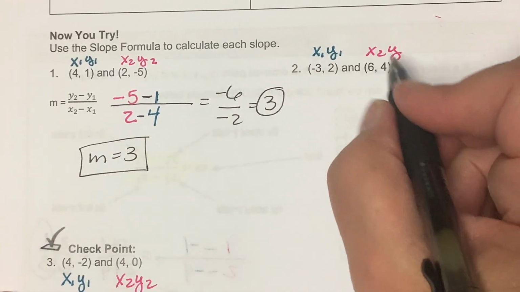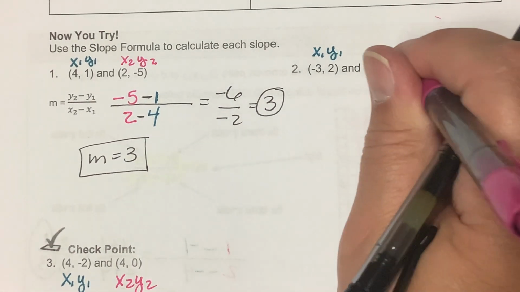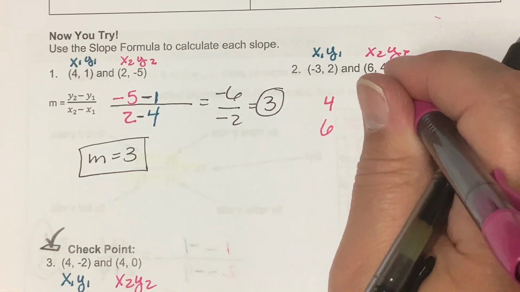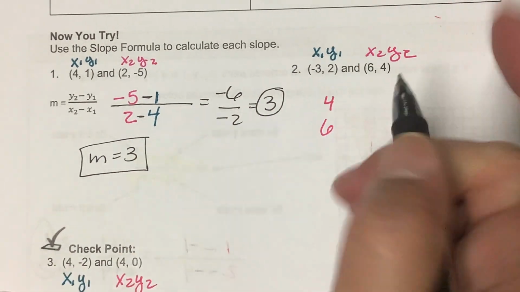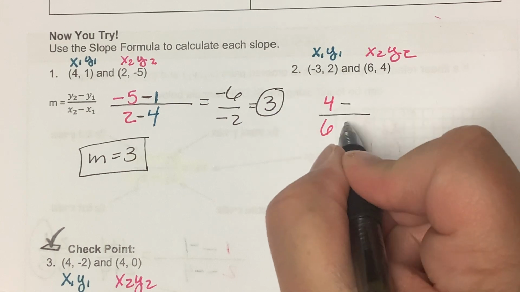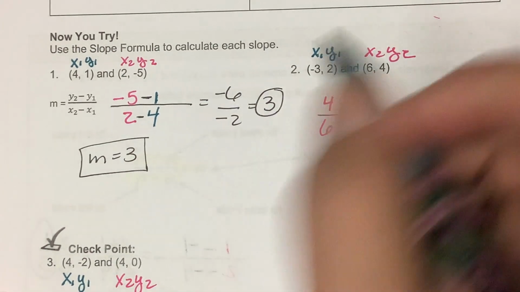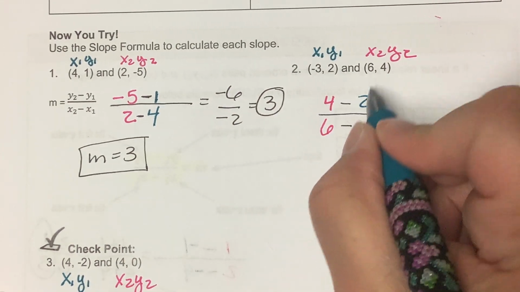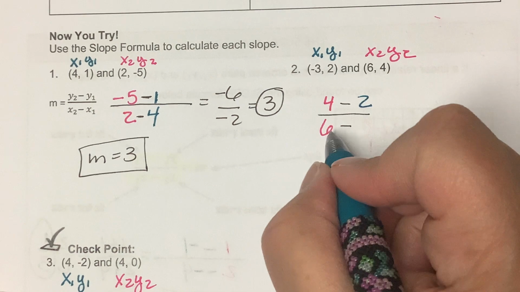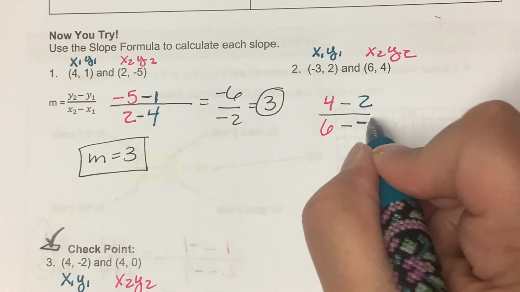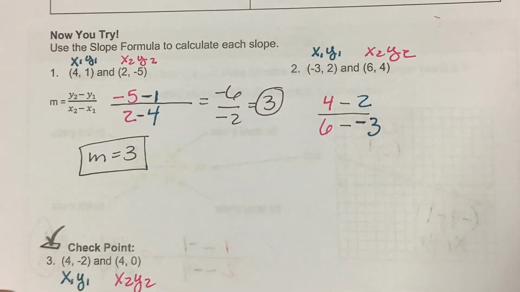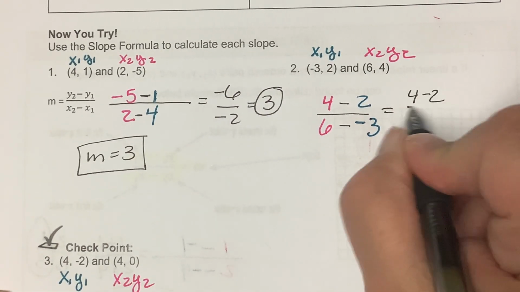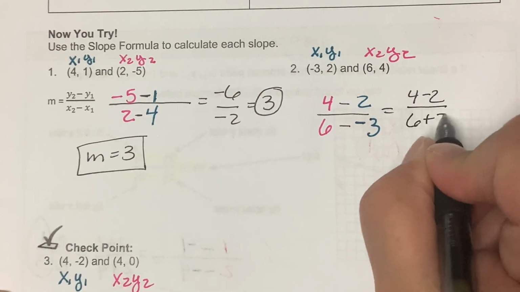Okay, now this one. y2 is 4, x2 is 6. So I'm making a fraction with the second number over the first number already. And now I'm going to subtract y2 minus y1, so 4 minus 2, over x2 minus x1, 6 minus negative 3. Oh dear, double signs again. So now I have 4 minus 2 over 6 plus 3.